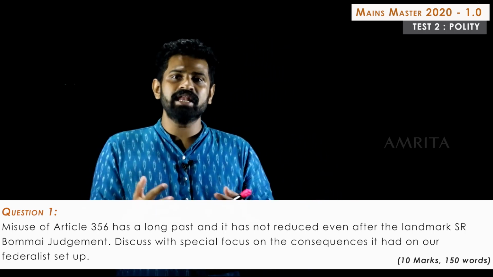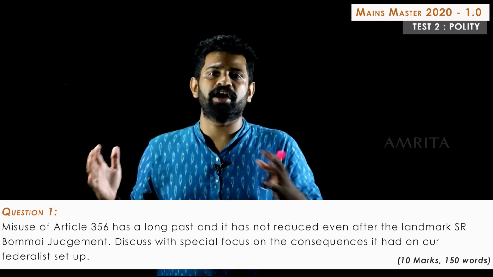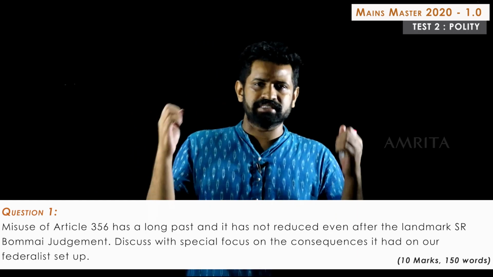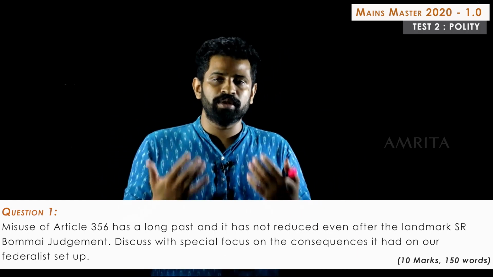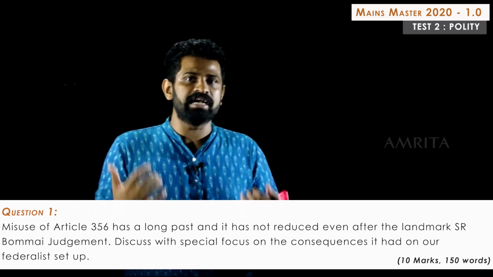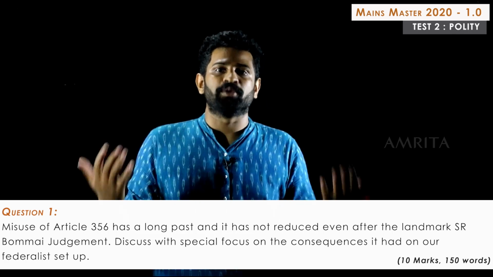Then you start discussing the consequences the misuse of Article 356 has on our federalist setup. That is the major crux, where all your major points should come in. Once you list out the consequences on our federal setup with enough concurrent or current examples, you would have to give some solutions to it, right?